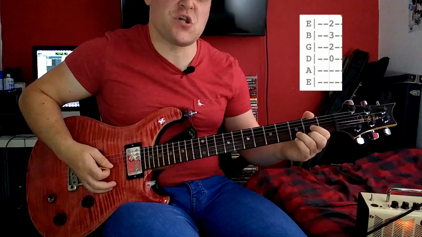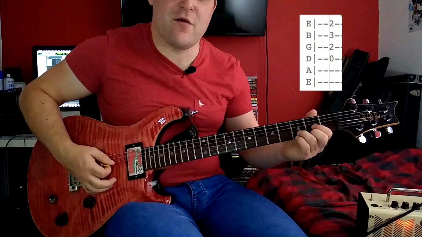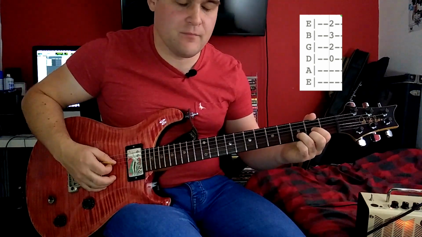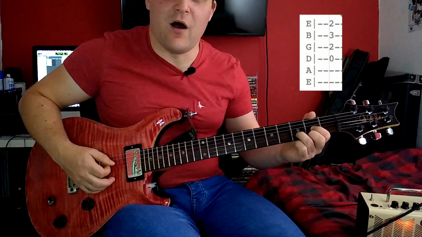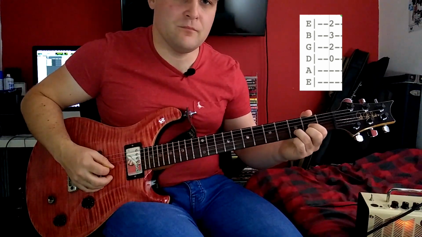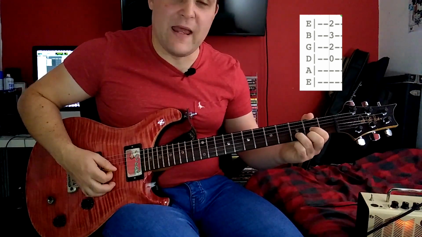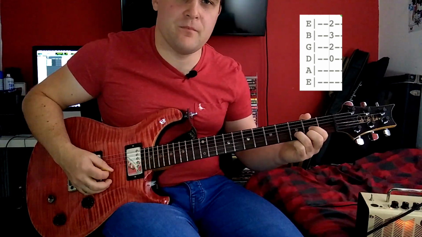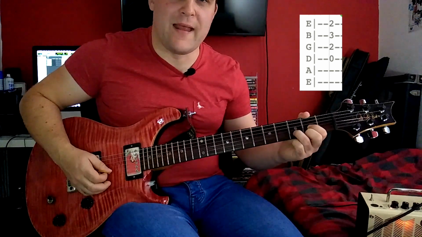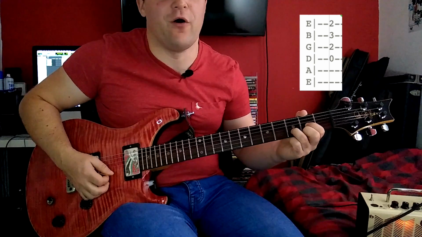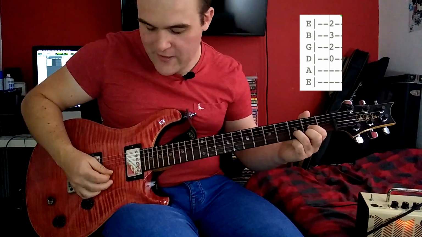So this is shown with a 0 on the D string, so our third line, and then a number 2 on our G string, and then we have a 3 on the B string, and then on our high E we have a 2, which means to fret on the 2nd fret of the high E string.